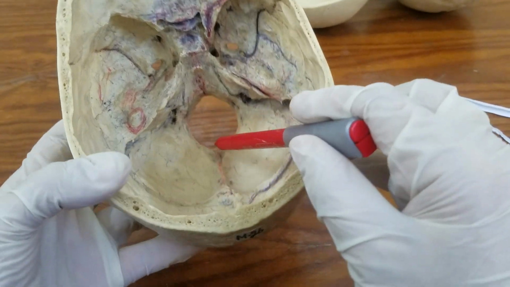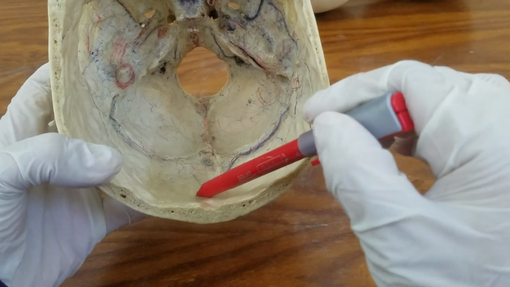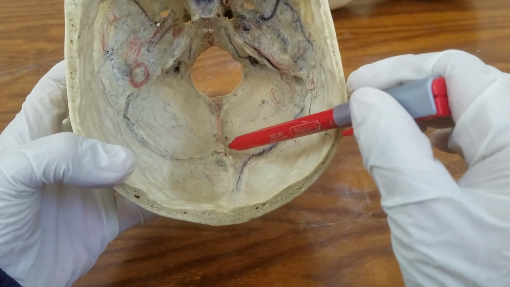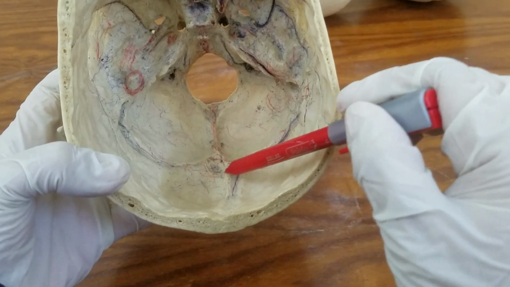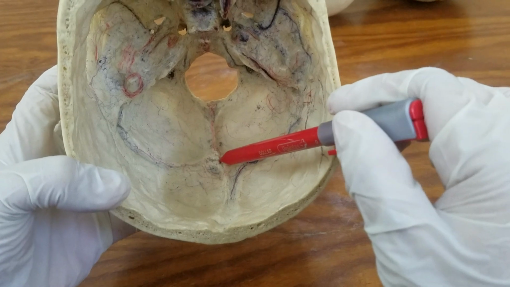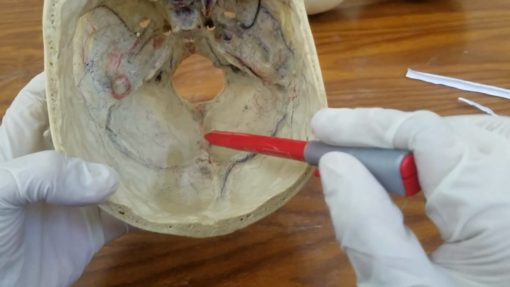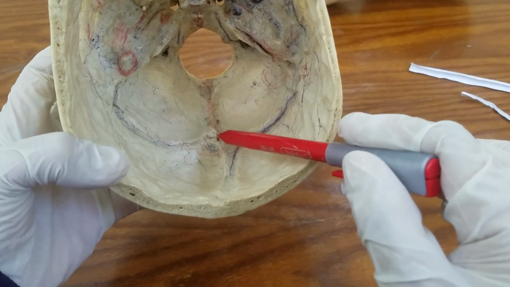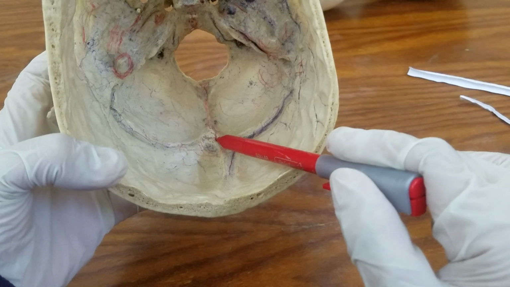Behind the foramen magnum is the squamous part of the occipital bone. In the midline it shows two or three structures. The main projection is called the internal occipital protuberance. This is where the sinuses of the brain meet, and it is related to the confluence of sinuses.